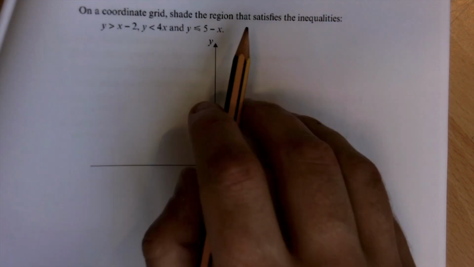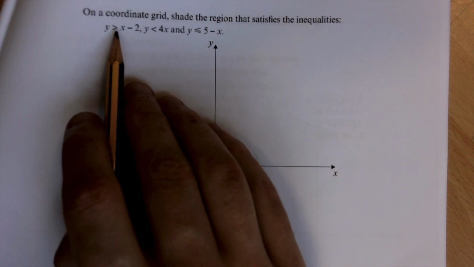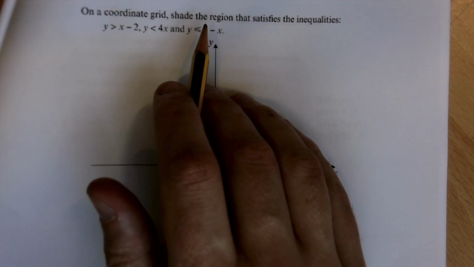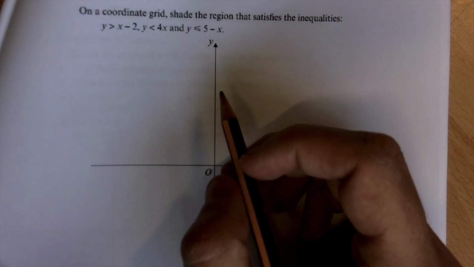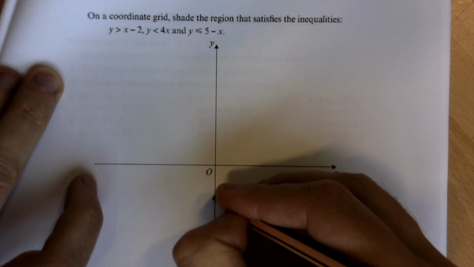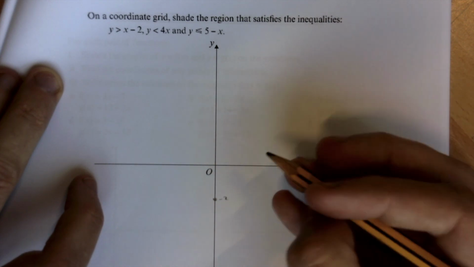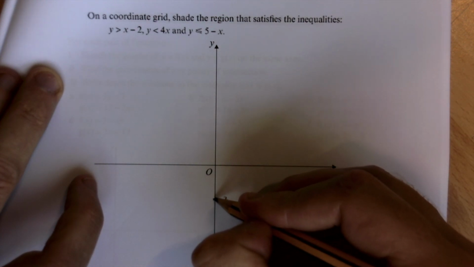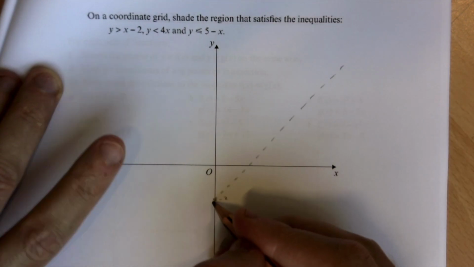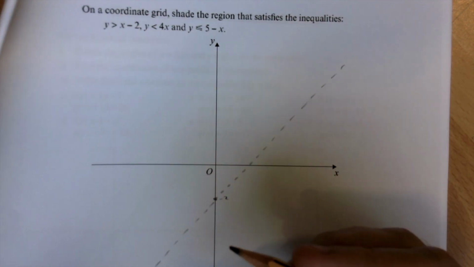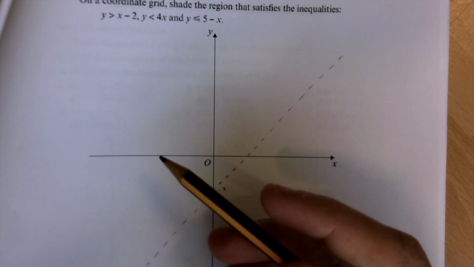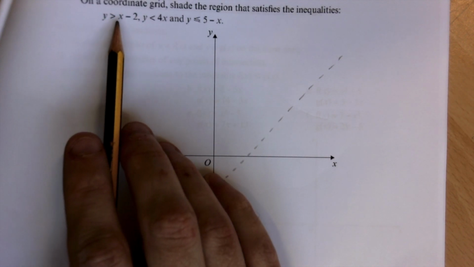So remember, for a region, if it's a greater than or less than, you draw a dotted line. If it's greater than or equal to or less than or equal to, then that is a solid line. Y is greater than x minus 2 is, I would just plot, sketch, the line y equals x minus 2, but dotted. And then consider which side you want. So you want y is greater than x minus 2.